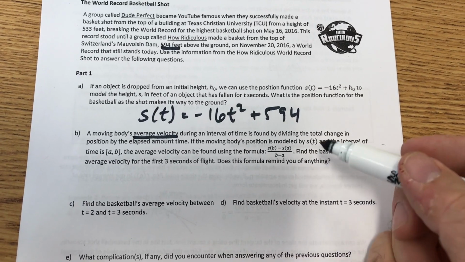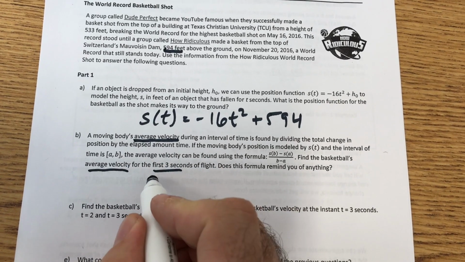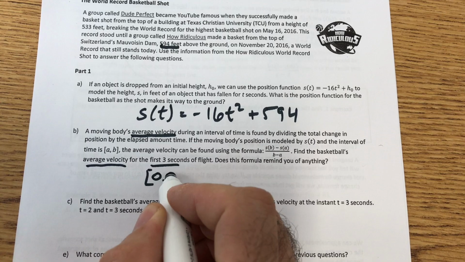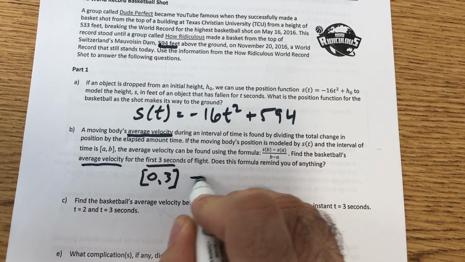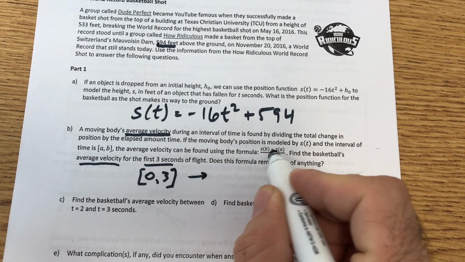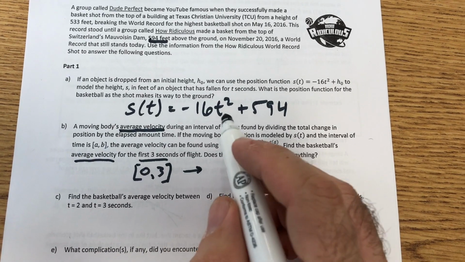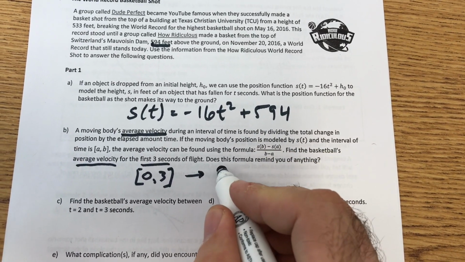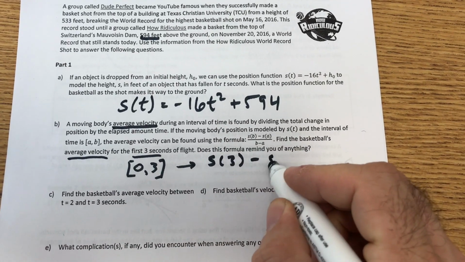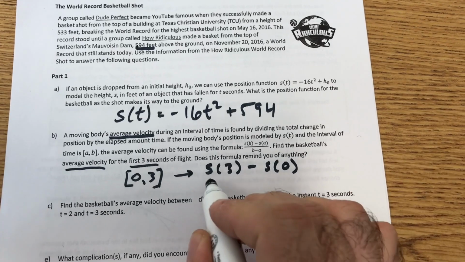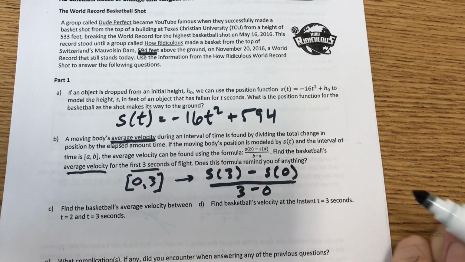So what we're going to do is find the basketball's average velocity for the first 3 seconds of flight. So the first 3 seconds of flight is going to be from 0 to 3. So we'll go ahead and plug that in. So we'll take our change in distance. So that means we're going to have to plug in 3 for where the ball is located at 3 seconds. So that's going to be s of 3 minus s of 0 all over 3 minus 0.